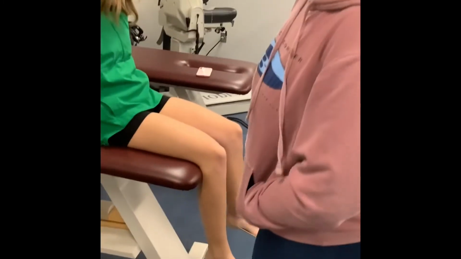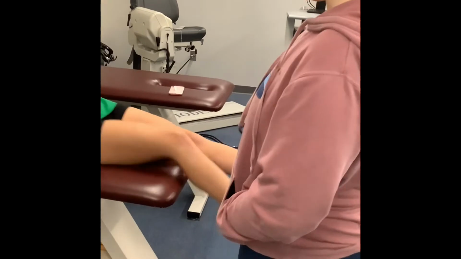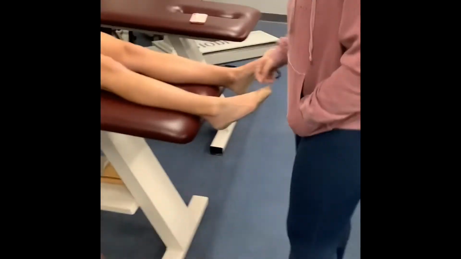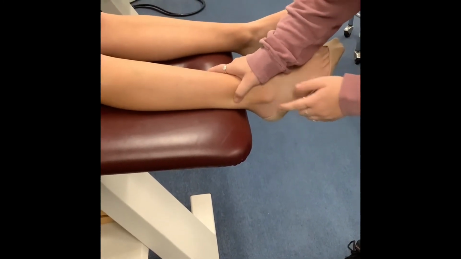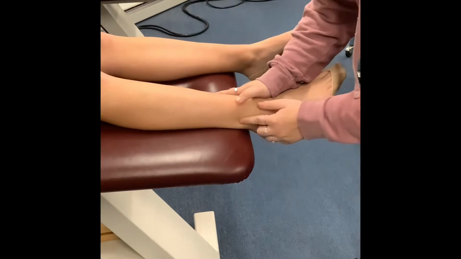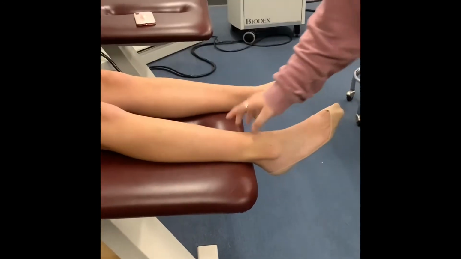And then the triangular subcutaneous area, I'm going to have you sit back. And the triangular subcutaneous area is located just above that lateral malleolus right here, and it is on the fibula, and it serves as an area for muscle attachment.